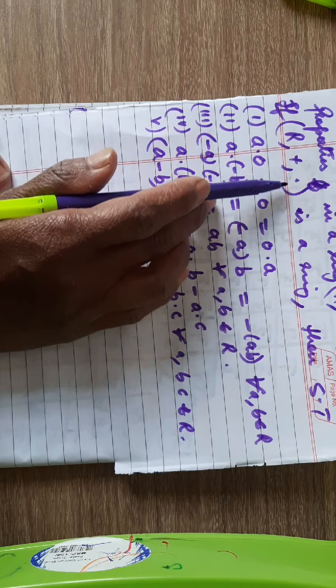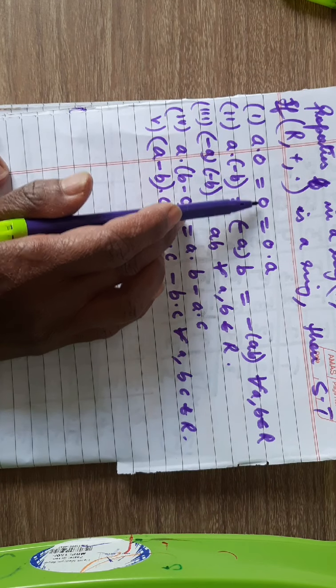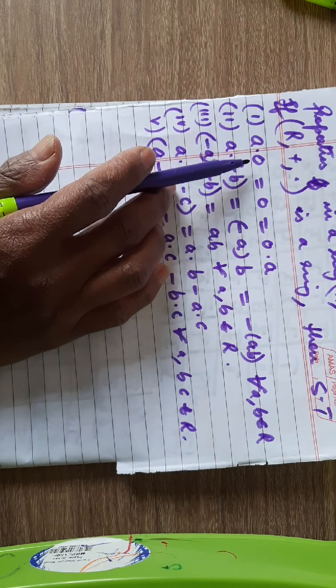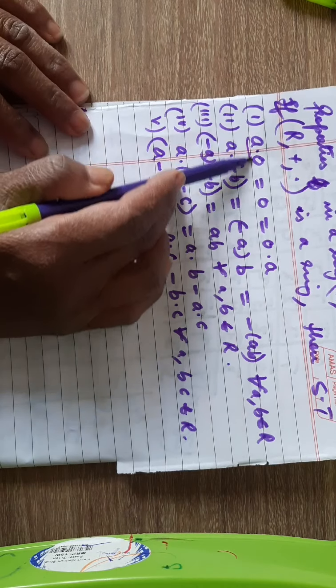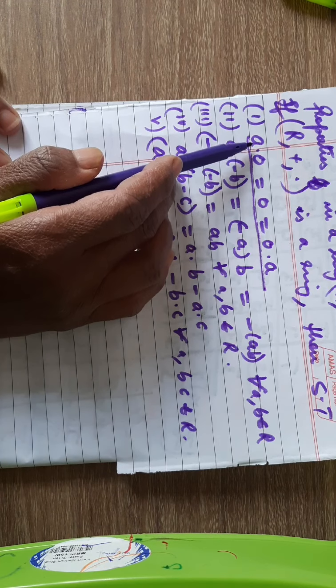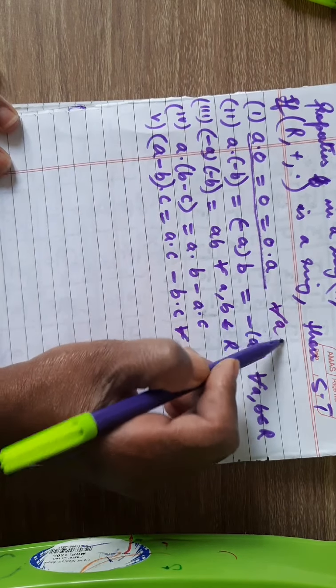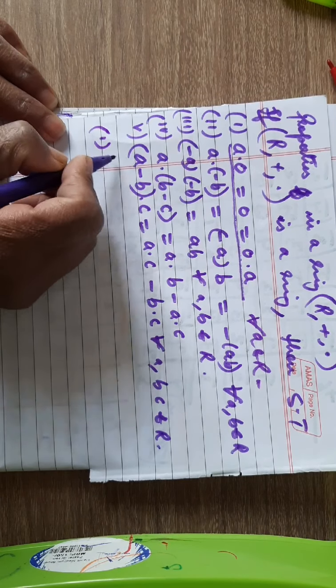So if R under plus and dot is a ring, then we have to show that A into 0 is equal to 0, which is 0 into A. As we all know, this property holds for any number. For example, 2 into 0 is 0. But how to prove in general that A into 0 is equal to 0, which is the same as 0 into A, for every A belonging to R? So let us prove that first property.